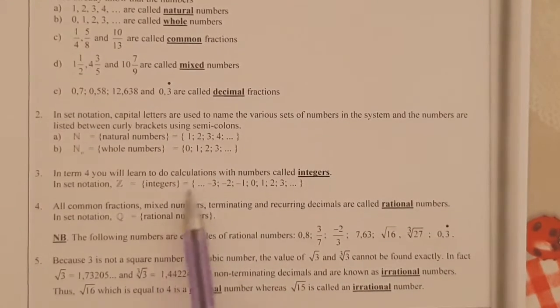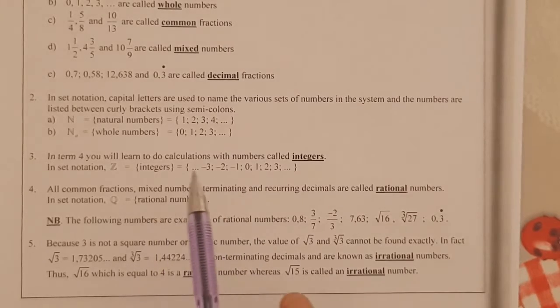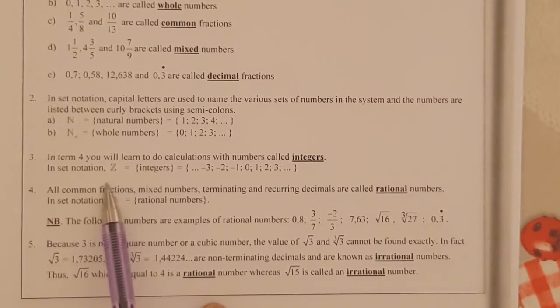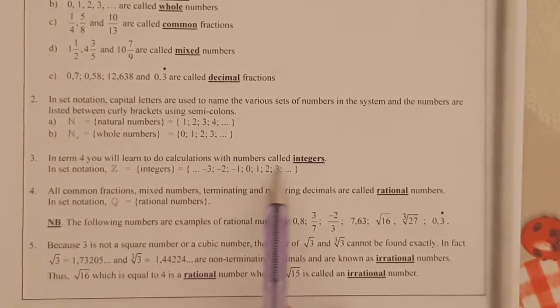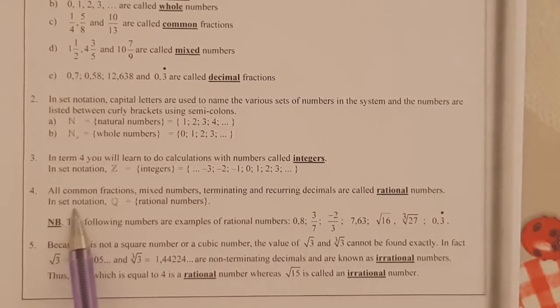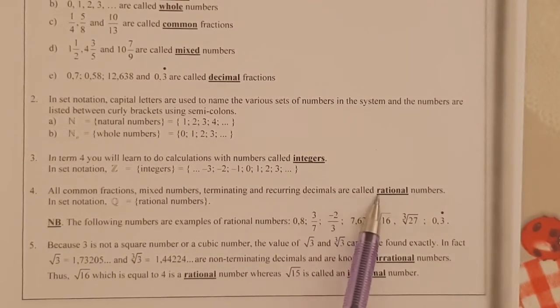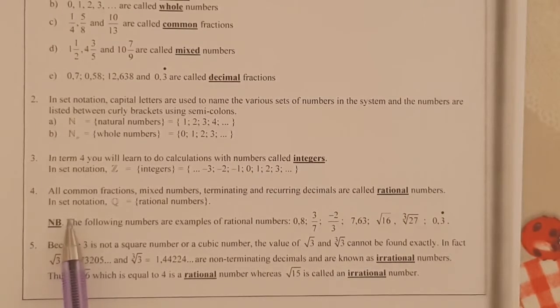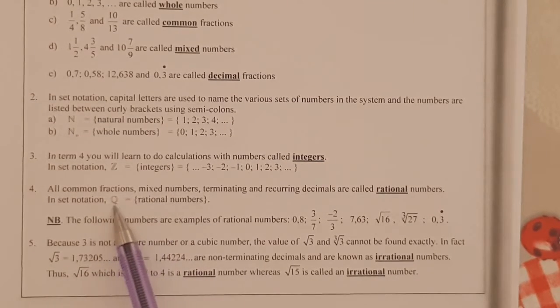In term 4, you will learn to do calculations with numbers called integers. Some of you already know what integers are. In set notation, the Z stands for integers, which starts with negative numbers going through 0 all the way up to positive numbers. All common fractions, mixed numbers, terminating and recurring decimals are called rational numbers. Rational means that they still have a value. Okay, you'll see what I mean just now. So you show rational with a Q.